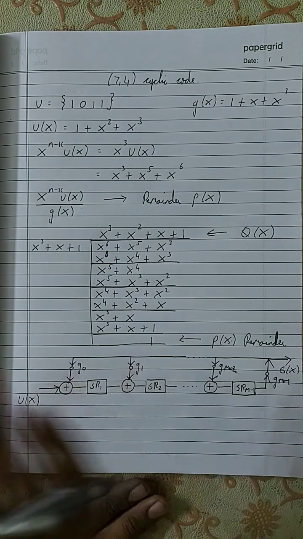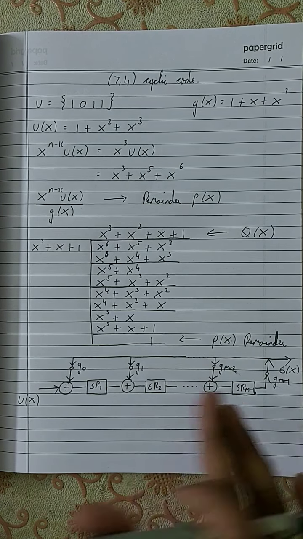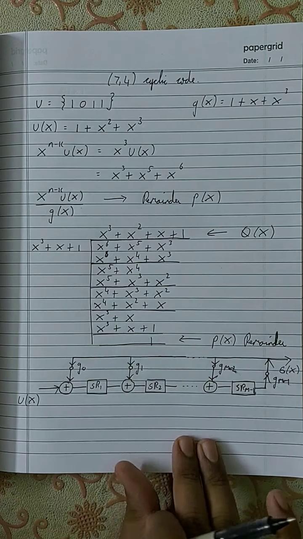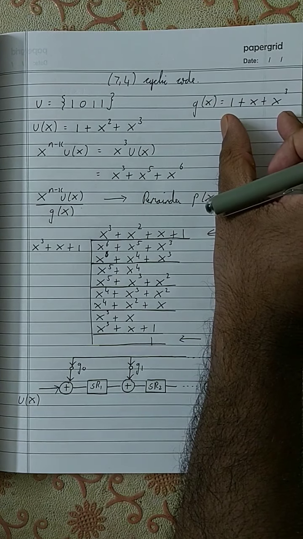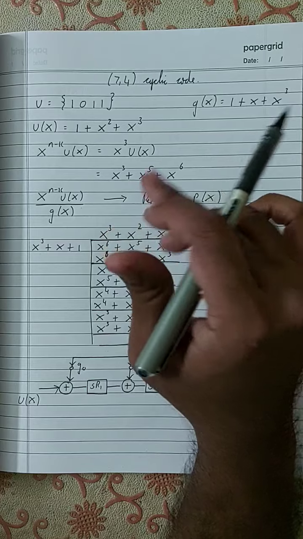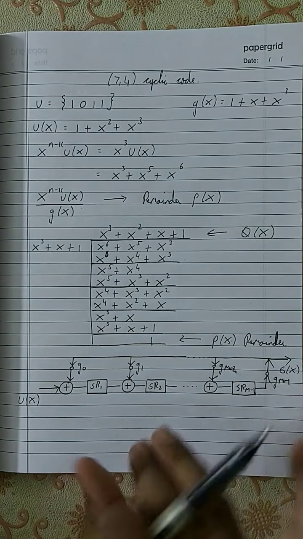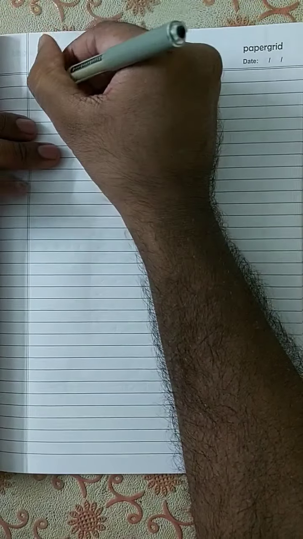This is just like how you draw the multiplication circuit. In the multiplication circuit, you are building the multiplier into your circuit. Same case over here. Here we are drawing this division circuit based on the values of your divisor, your g of x. In the multiplication circuit also you implement the circuit based on the value of g of x. Here also, same thing.